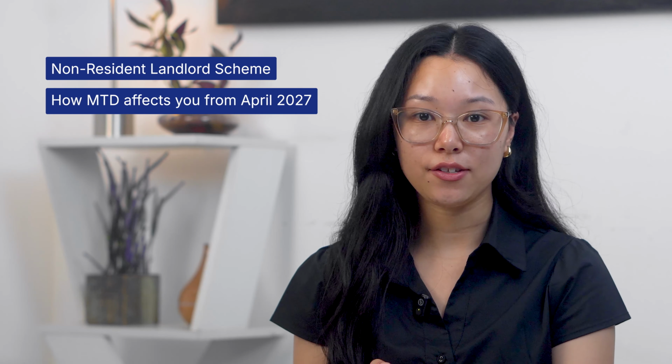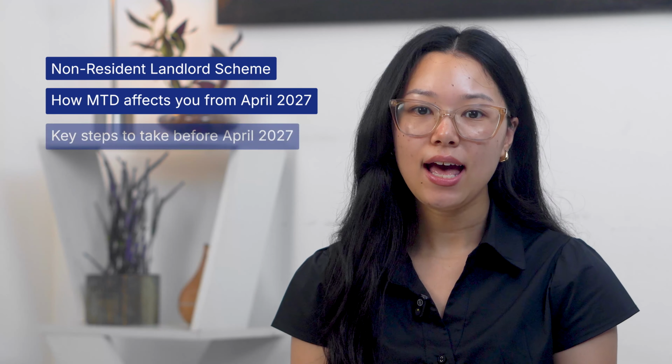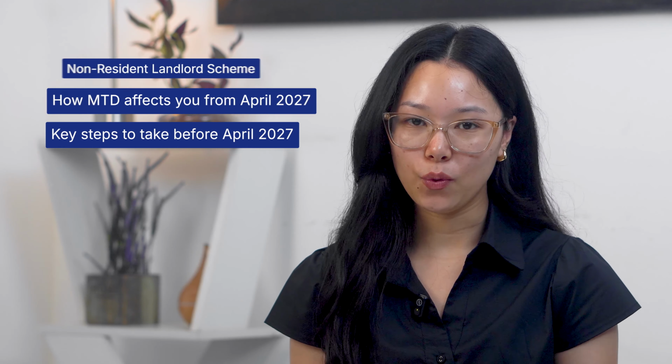If you live overseas and own a UK rental property, you sit in one of the most complex corners of landlord tax. And it's about to get busier. In the next few minutes, I'll explain the Non-Resident Landlord Scheme, how Making Tax Digital affects you from April 2027, and the practical steps to take before then.